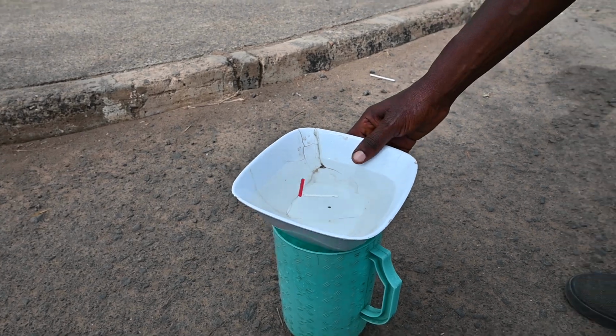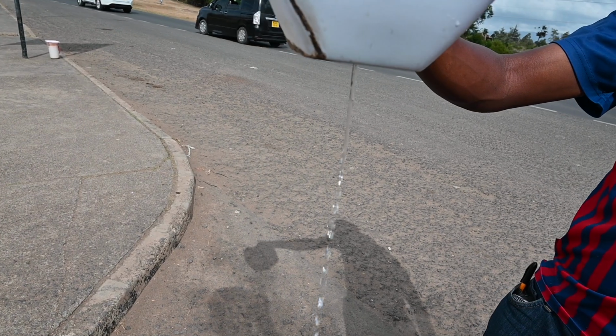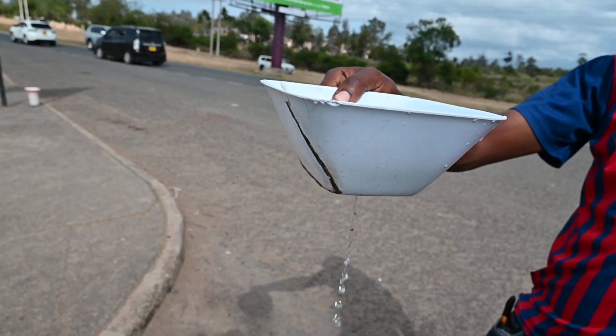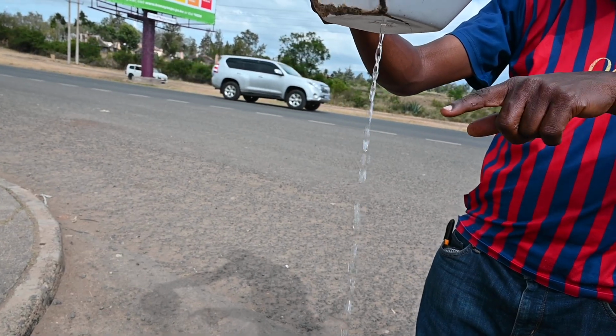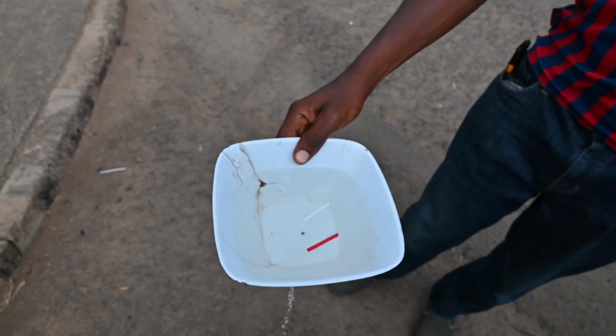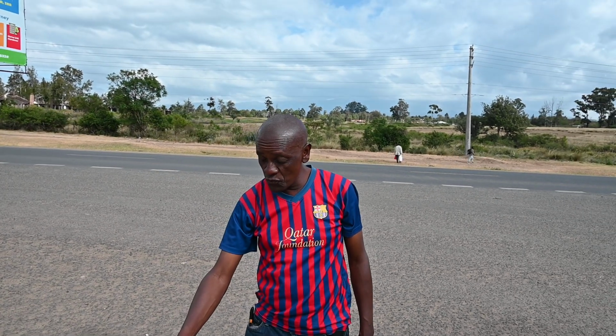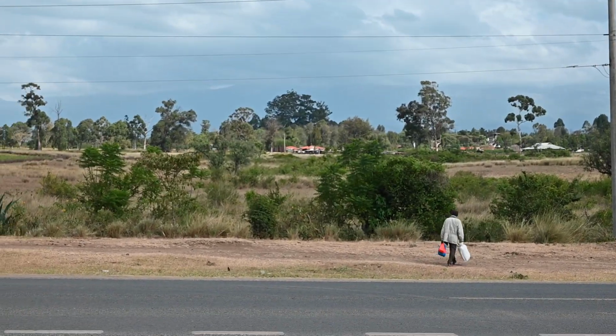Let's look at the bottom also. See also the spirals spinning the other way. So when we get exactly on the line, you find that no spirals, just the water go very straight. So this is how we prove that we are on the southern hemisphere.